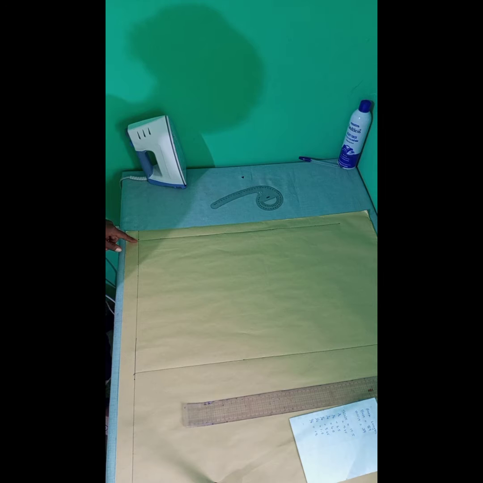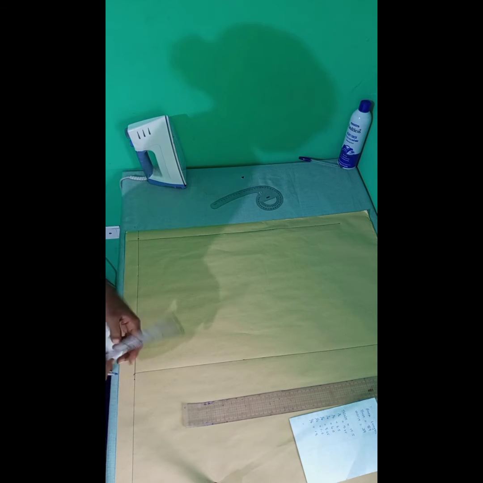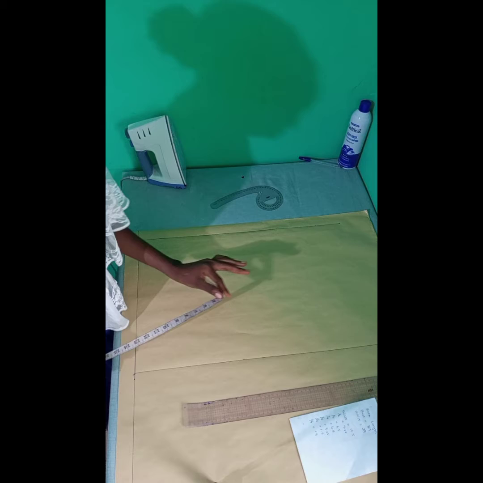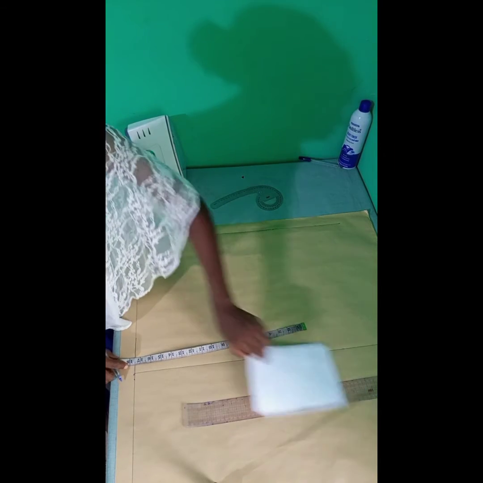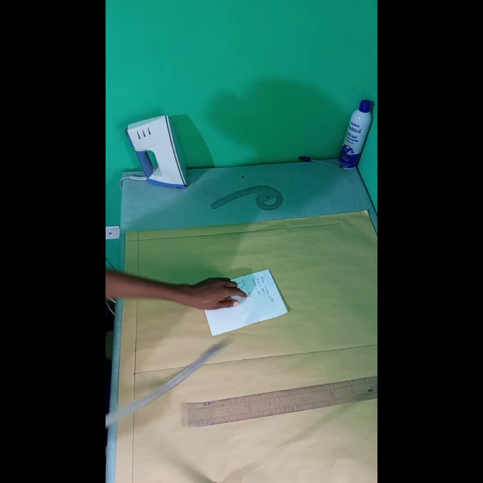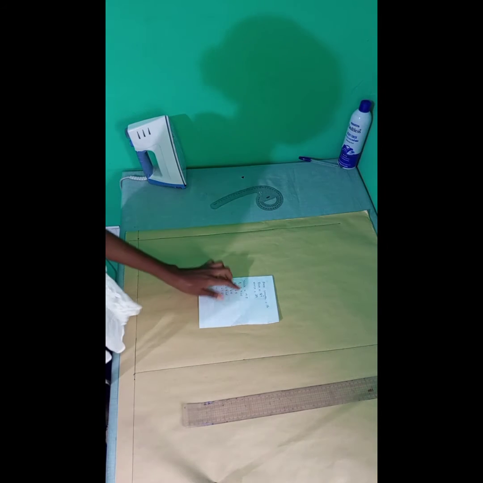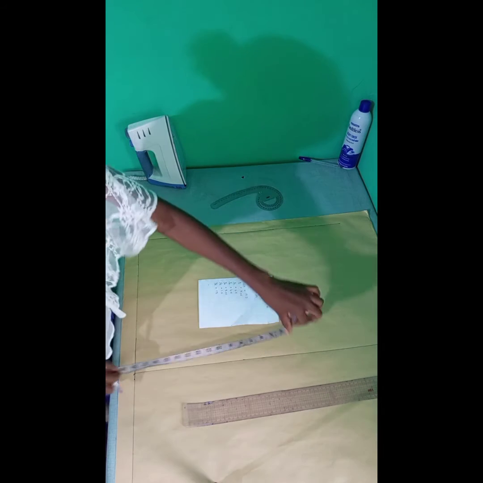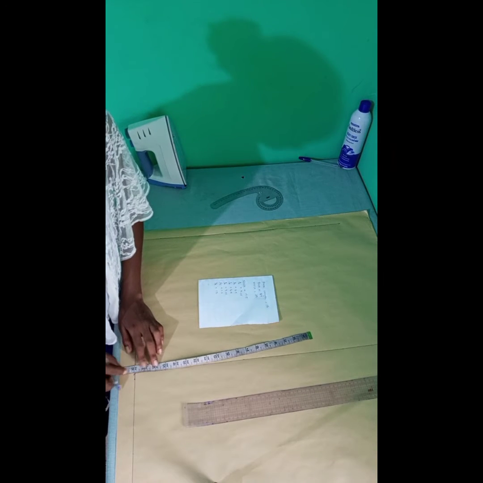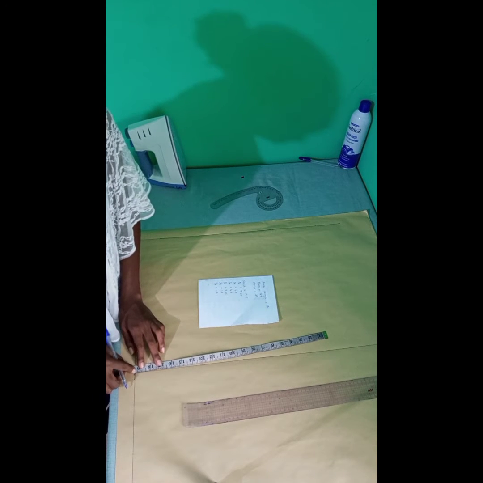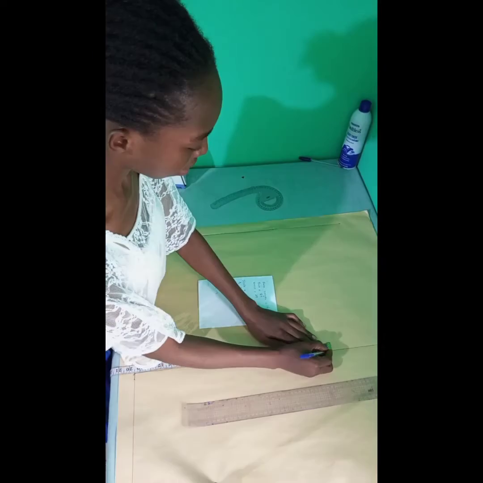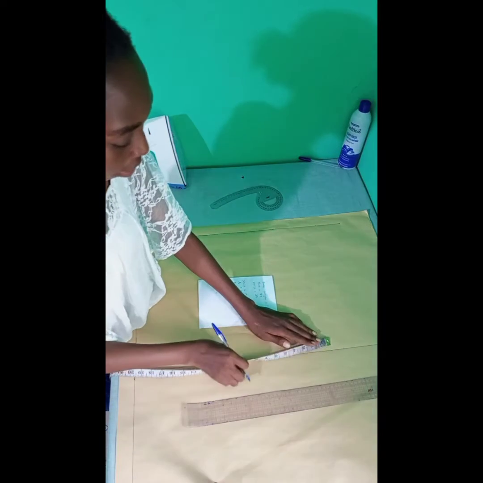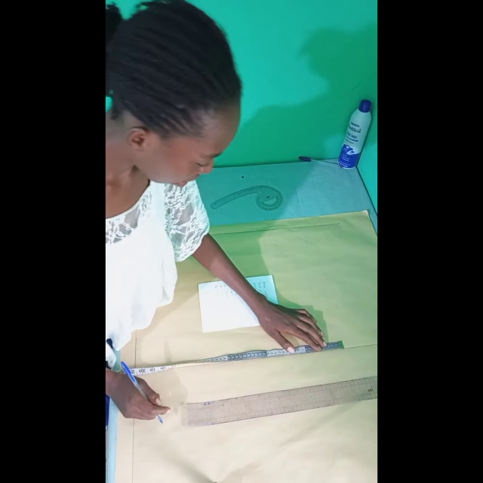So we have A, B. We're now going to measure for C. Measuring for C, we are going to use our scale measurement, that is 19.5. We'll place that on point B, 19.5, like this, mark it here, and add 3.6 centimeters.